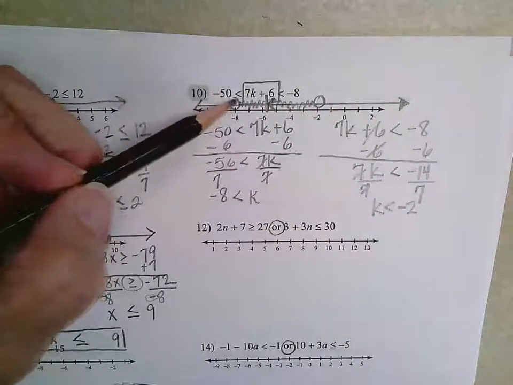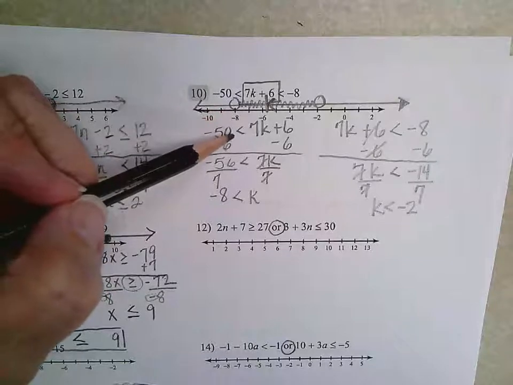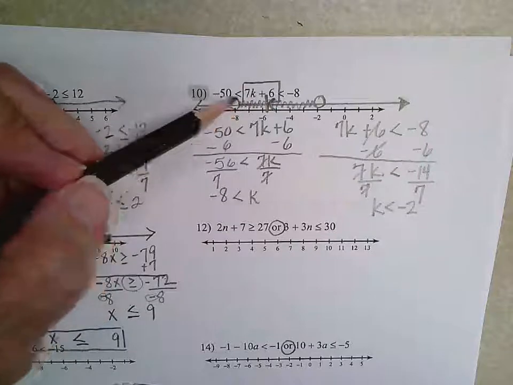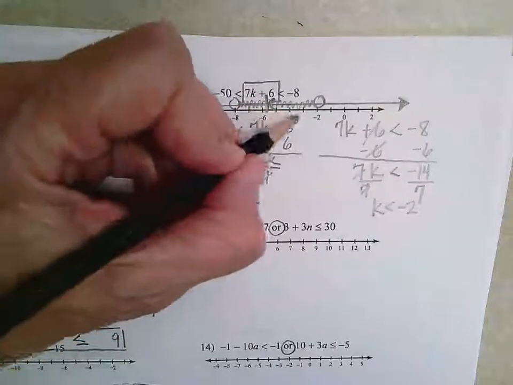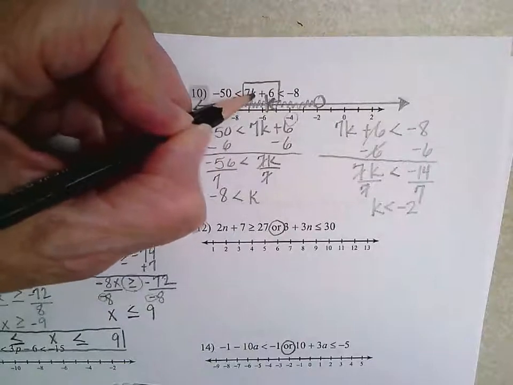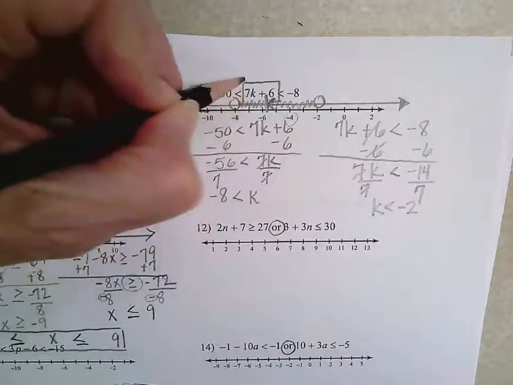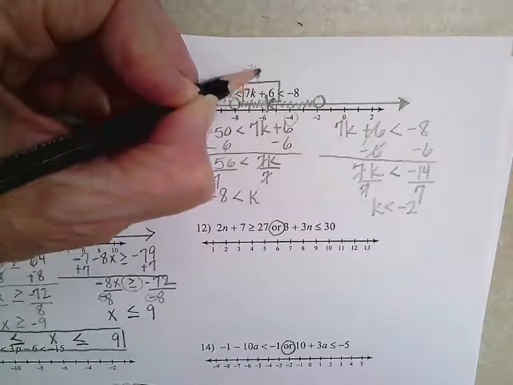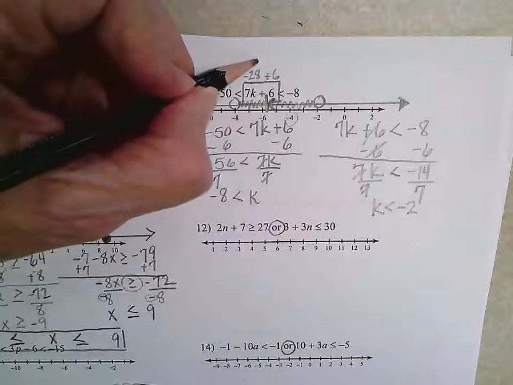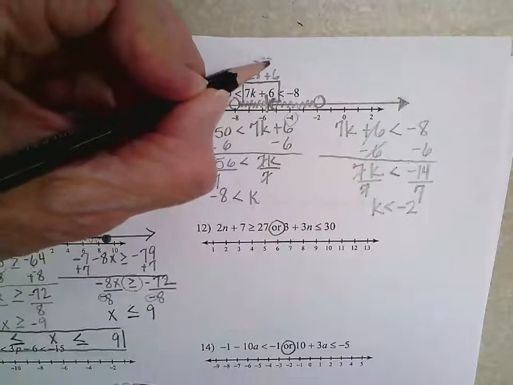So let's choose a value. I got kind of messy numbers. I'll just choose -4. So if I input -4 for k, 7 times -4 is -28. -28 plus 6 is going to give me -22.